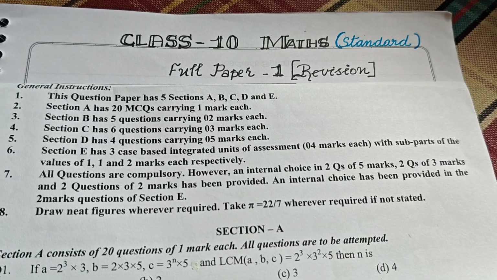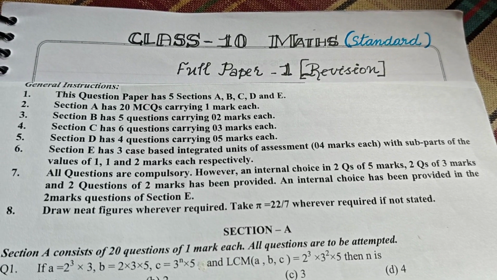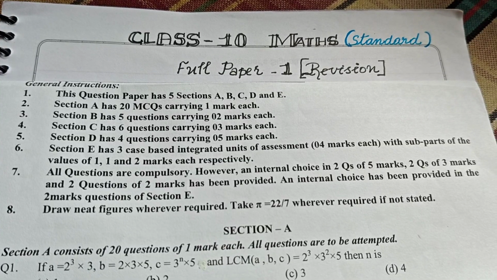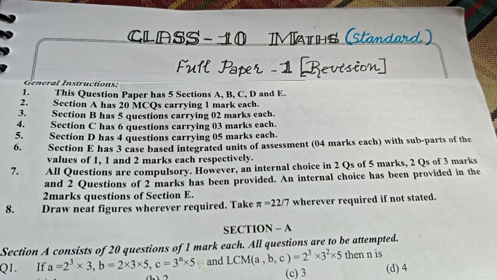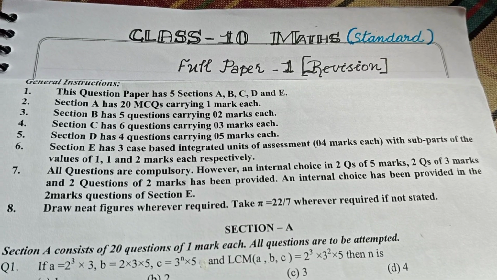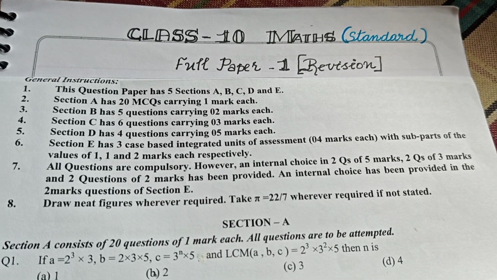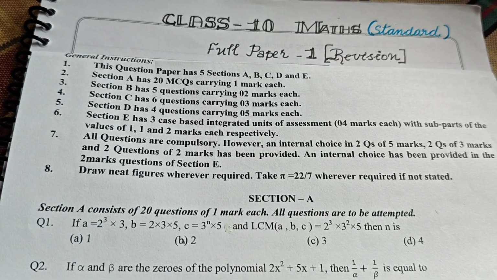So class 10 board children, hope you are all preparing for your maths exam. From today onwards we are going to upload the full model papers for revision. Instructions and question pattern were discussed in a separate video uploaded in the channel. You can verify that. Now we will see paper 1.